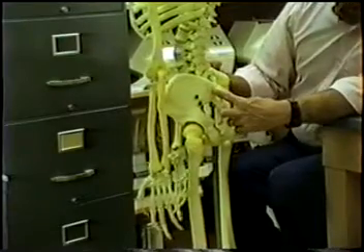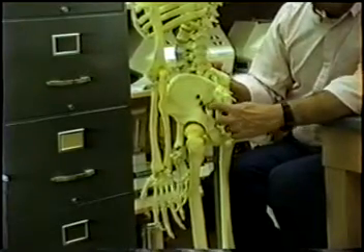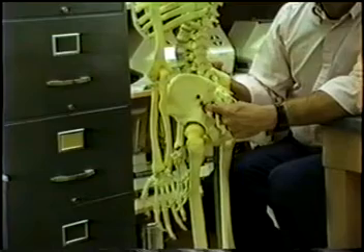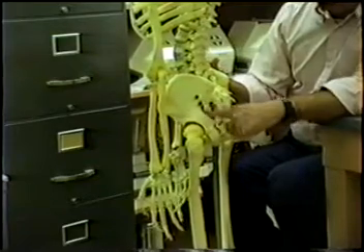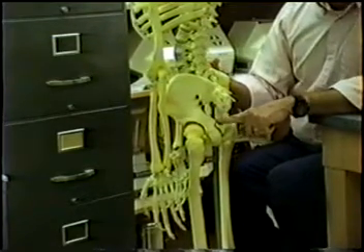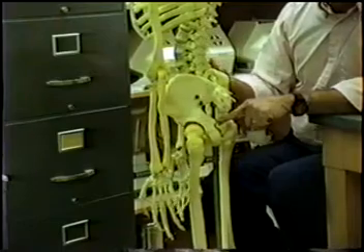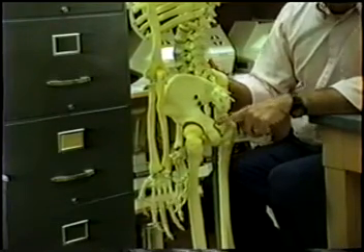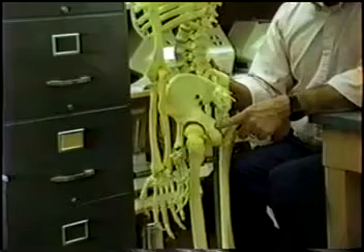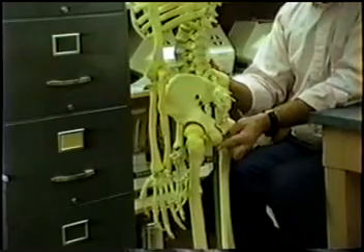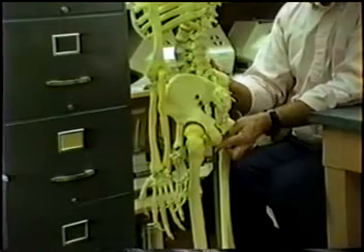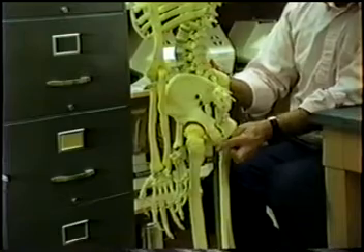As we come down into the inferior aspects of the ilium, the large indentation here is the greater sciatic notch. And then into the ischium, this projection here is the ischial spine, and then extending down into the ischium, the rounded curvature here is the ischial tuberosity.